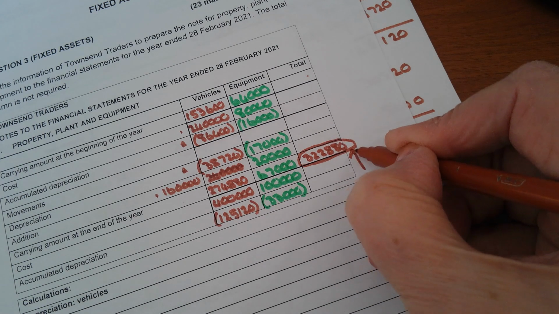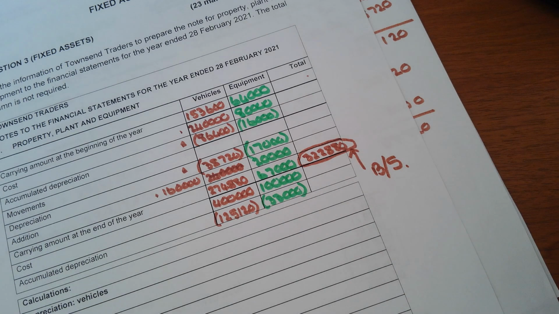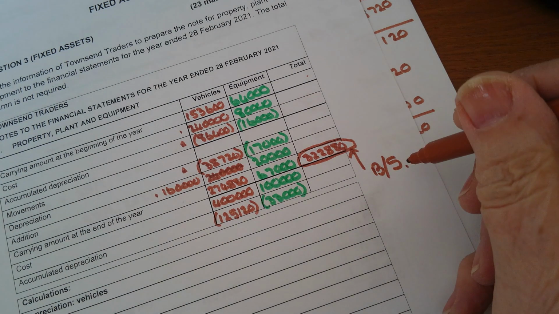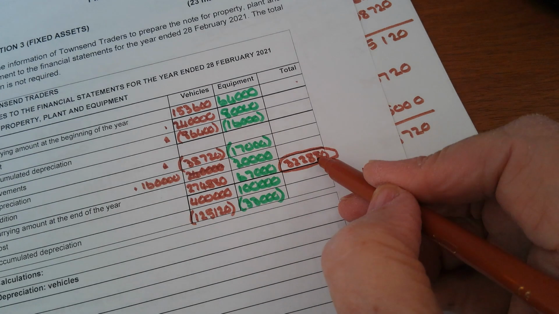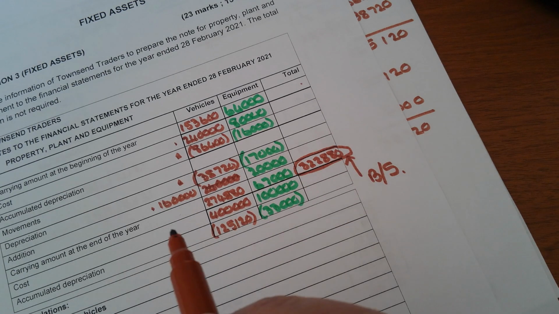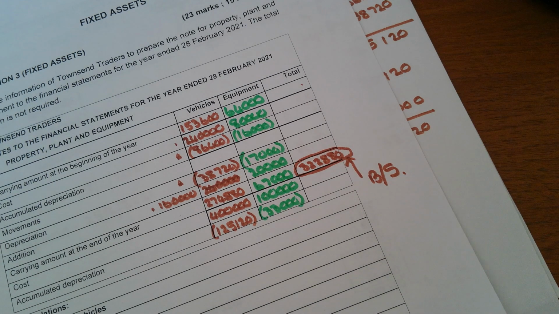So this is the figure that will appear on the balance sheet. So you want to show on your balance sheet what is all your assets worth at the end of the financial year, and that is the carrying amount of all your assets. I hope this lesson helped you to understand better how you have to do the calculations and record the entries.